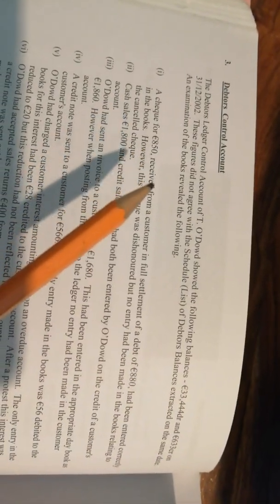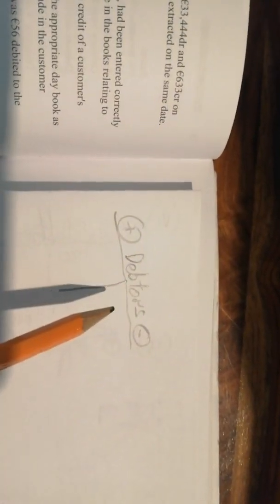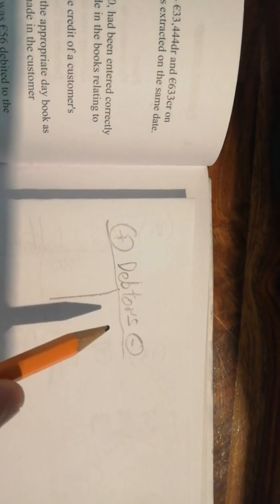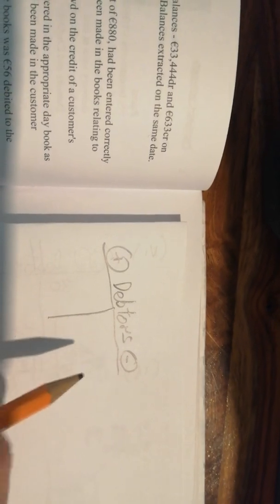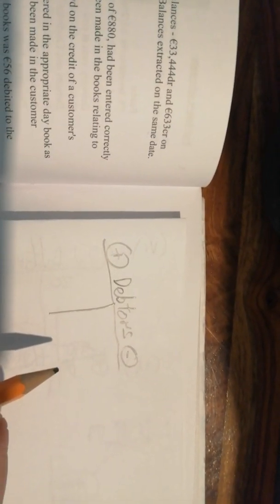So if we look at just the schedule or the list or the debtors account for a second, so the debtors, plus minus. So if we look at what originally happened, a cheque for $850 was received from a customer in full settlement of the debt of $880. So what happened was, when they paid us that cheque of $850, but it was in full settlement of a debt of $880, we put in minus $880 into our debtors account because we said they owe us $880 less than they did before because we accepted $850. In other words, we gave them a discount of $30, but their debt came down by $880 in total.